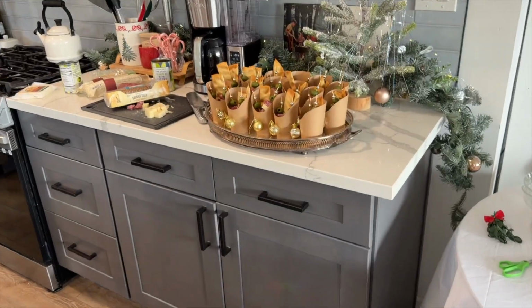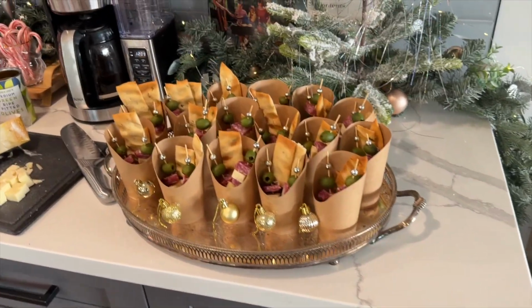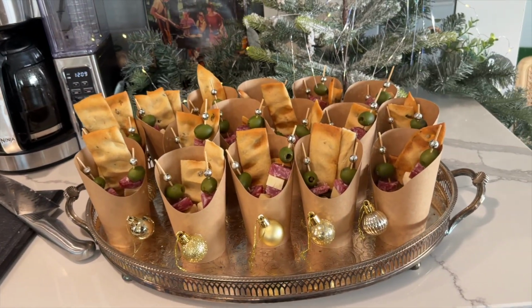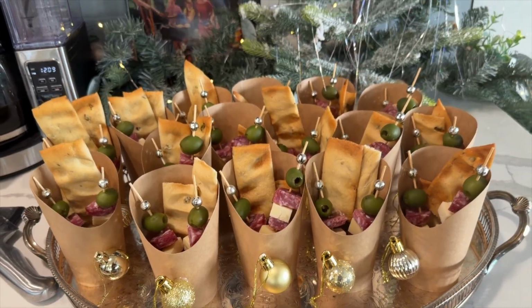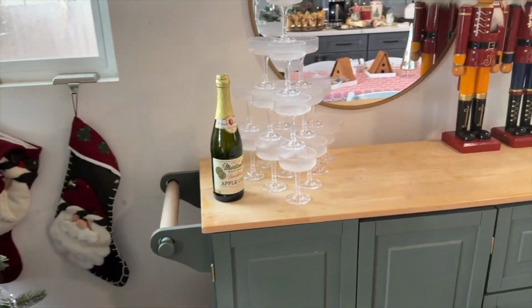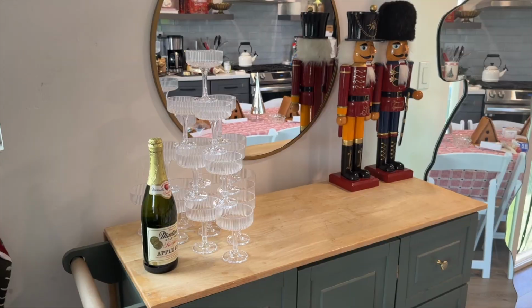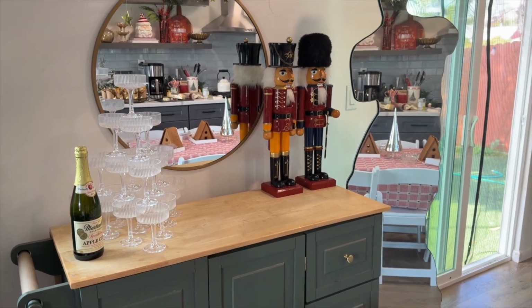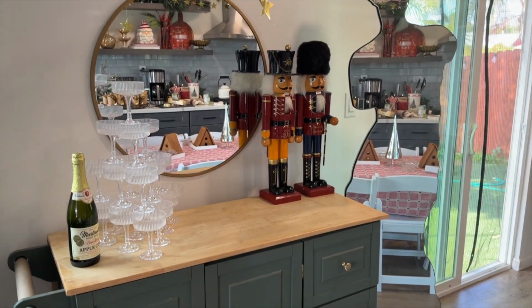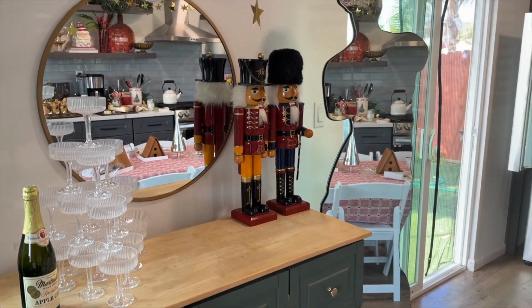Okay, update. It is 12:09 and we're making good progress. I think these came out absolutely darling. Like, are you joking me? What the heck? Finished putting the tower together. I can't wait to see the maraschino cherries on this. It's gonna look stunning. Stunning.